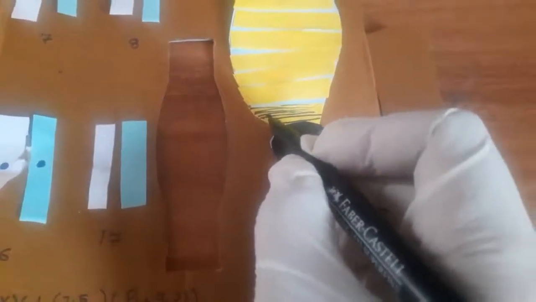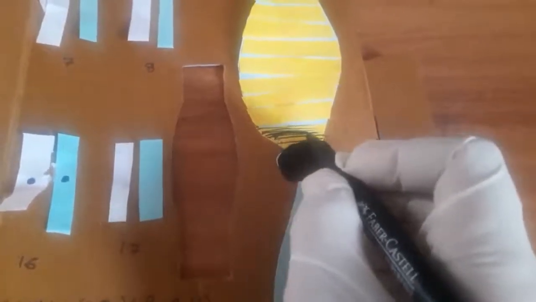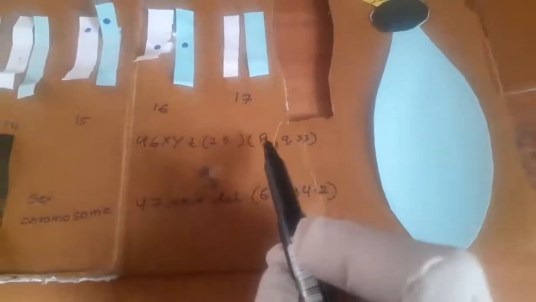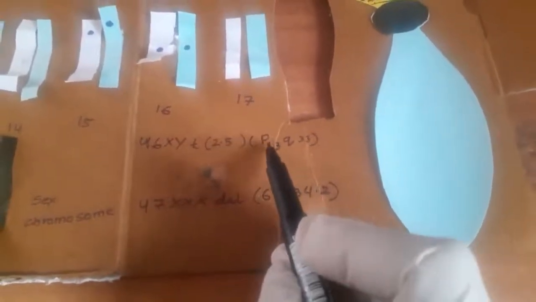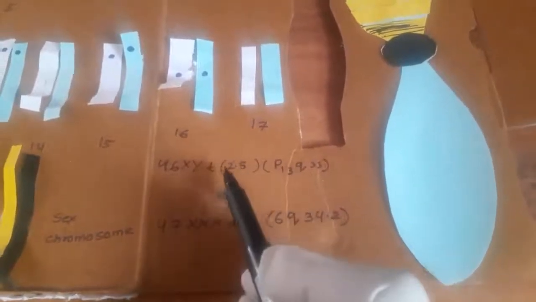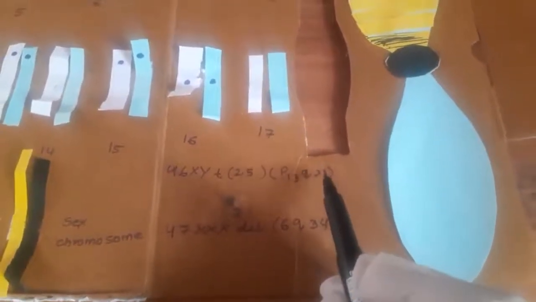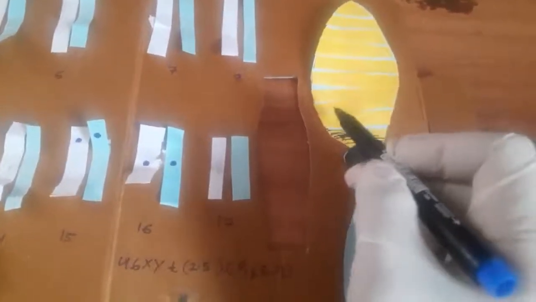So here, this gene which is located in chromosome number 2, and the P, that is short arm, region 1, band 3, translocated with chromosome number 5, long arm, that is Q arm, region 3, band 3.